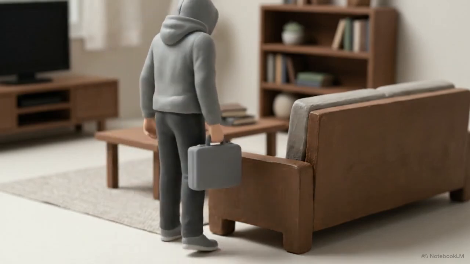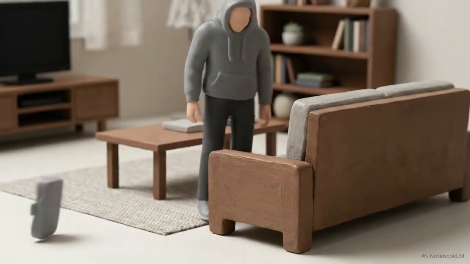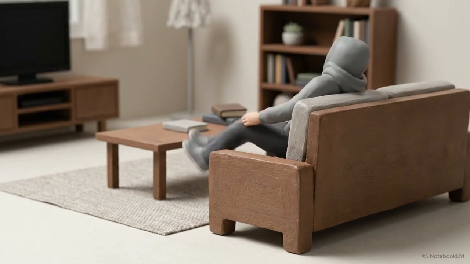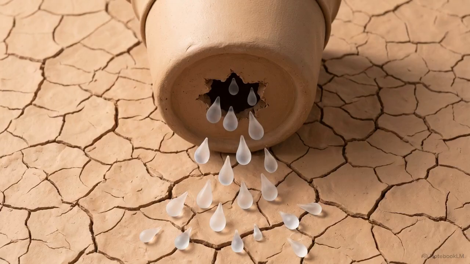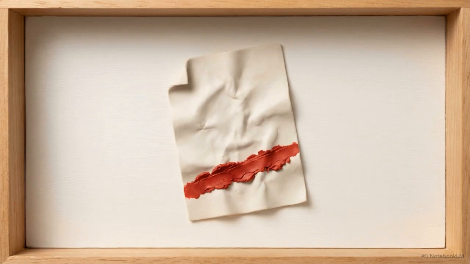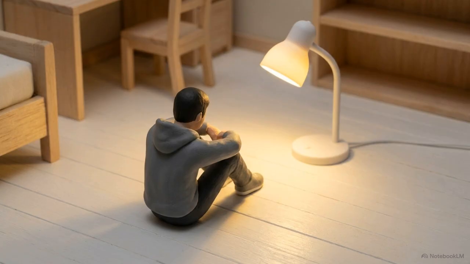You log out, pack up, and finally collapse onto the couch after another 60-hour week. You are putting in the work, but at the end of the month, your bank account still feels like a bucket with a hole in it. That persistent financial drain might not be bad luck or a rounding error. It could be staring you right in the face, literally.